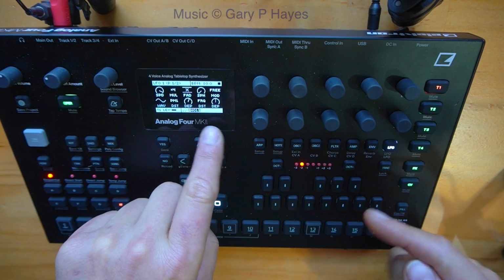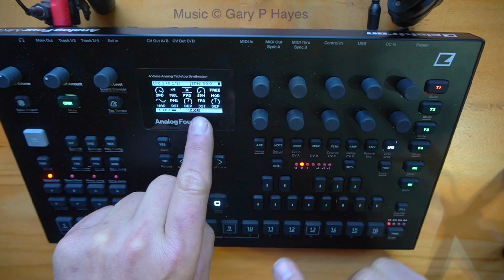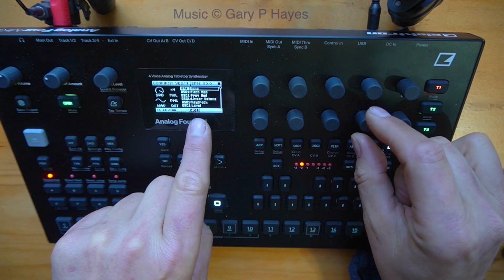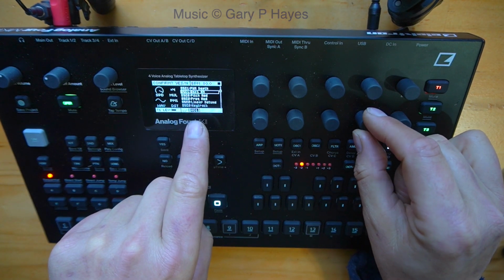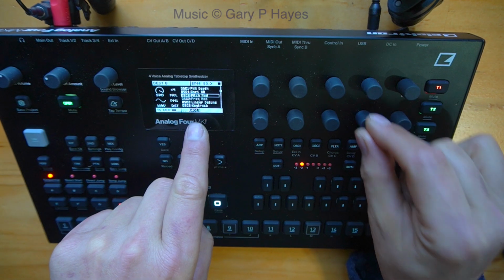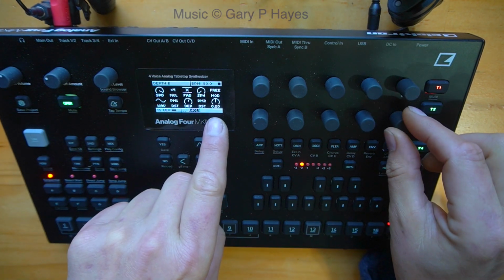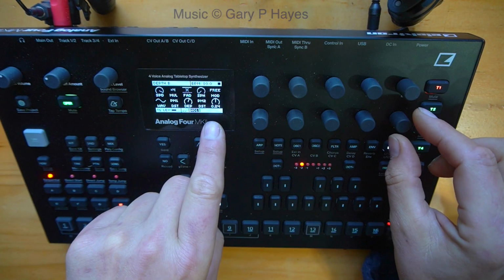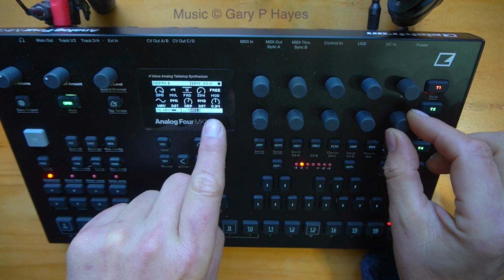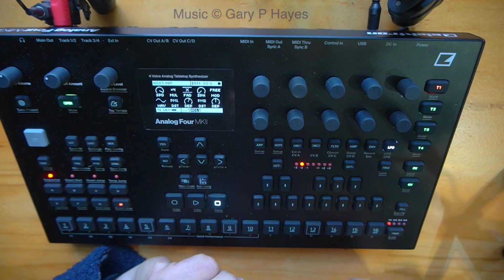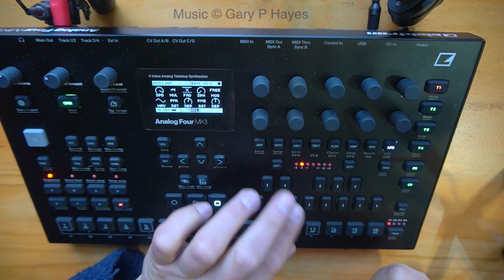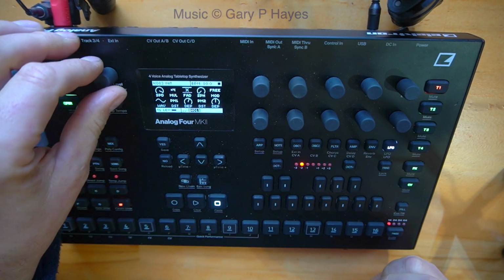Or we can make it a bit more abstract by using the LFO. Change this to oscillator 2 pitch modulation there, and then just a tiny amount. So now here oscillator 2, slightly different. More wavering.